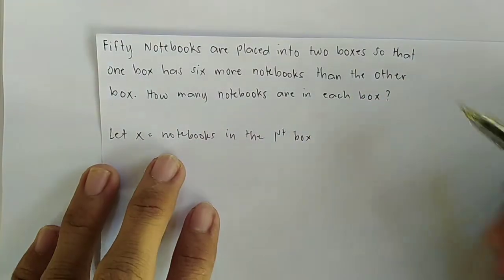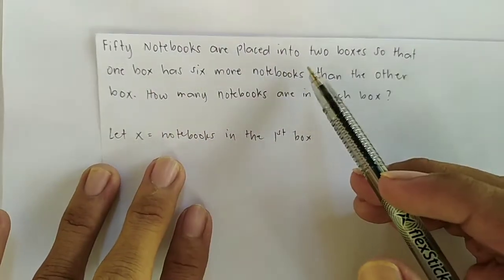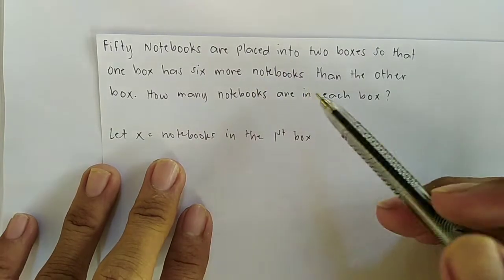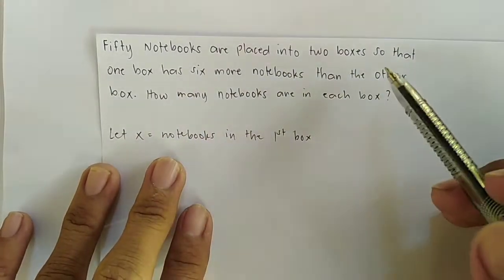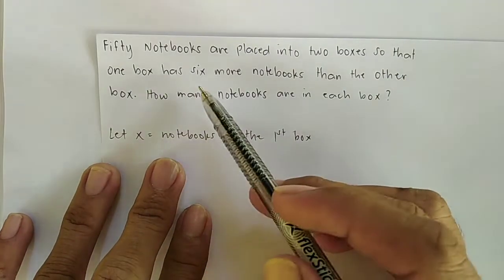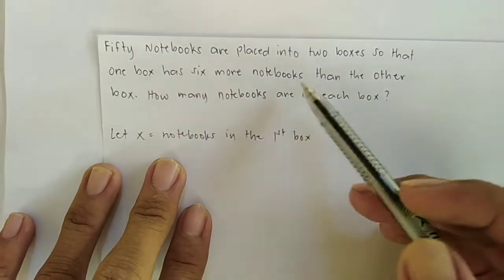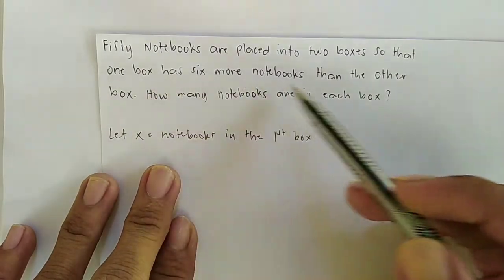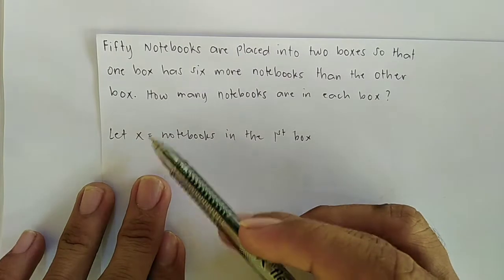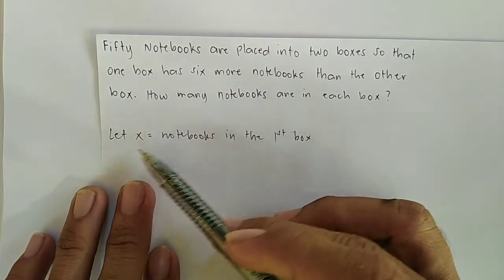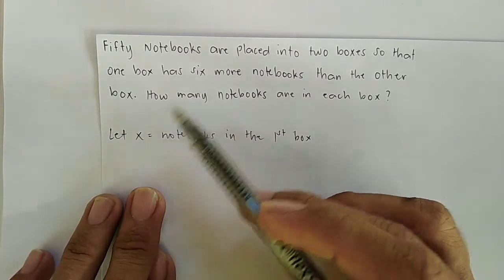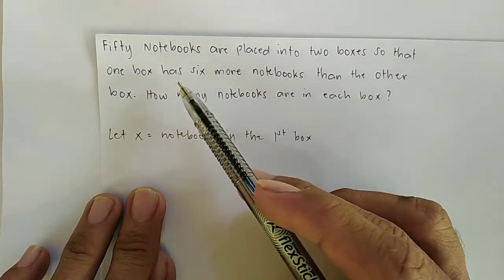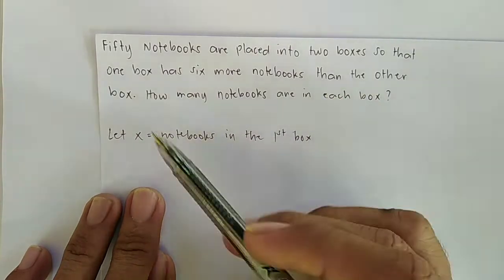Then, as we can notice in the statement given in the problem, it is stated that one of the boxes has 6 more notebooks than the other box, or the second box has 6 more notebooks than the other box. So our first box is represented by x, so the second box shall be x added with 6, since it has 6 more notebooks than the other box.